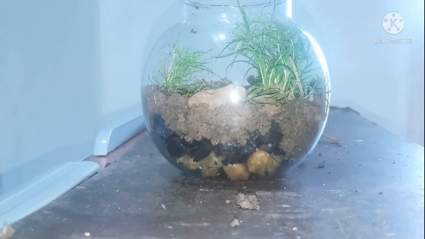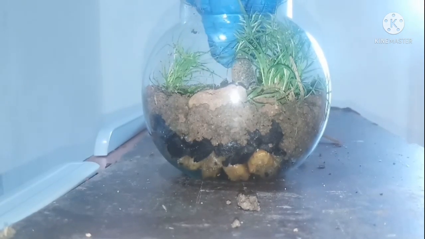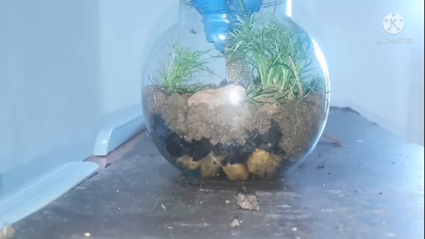See this bigger stone. I fixed this stone somewhere so that this gives an effect of rock in an ecosystem.